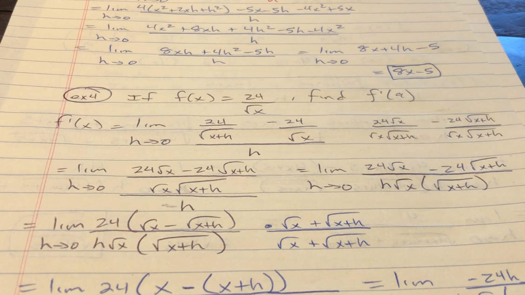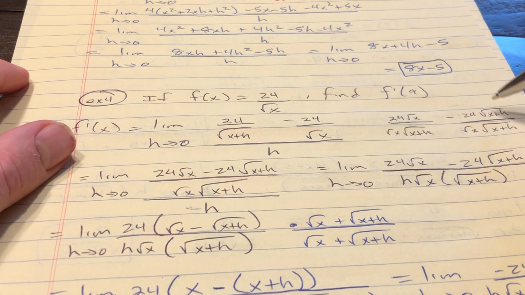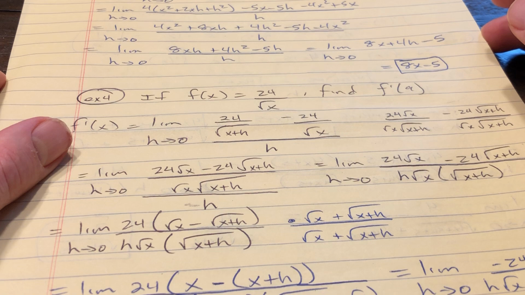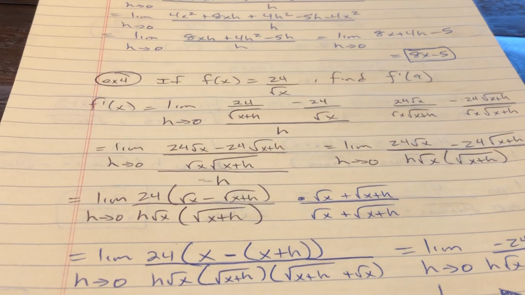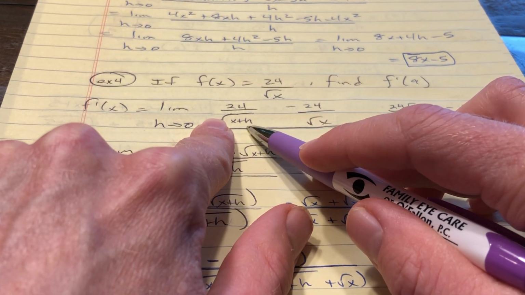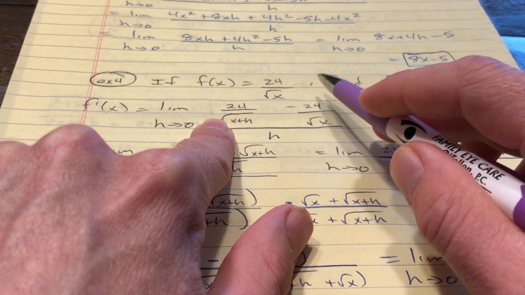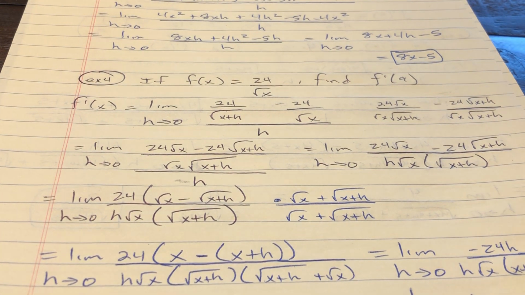If f of x is equal to 24 over root x, find f prime of 9. So first I need to find f prime of x. Again, in a few weeks this will be made a little quicker, but this is good to practice this way. So it needs to be f of x plus h, plug x plus h in for x, minus f of x, all over h. Holy cow, this one takes a while. Hopefully you have a lot of room, or else you're going to have to go to the next page like I did.